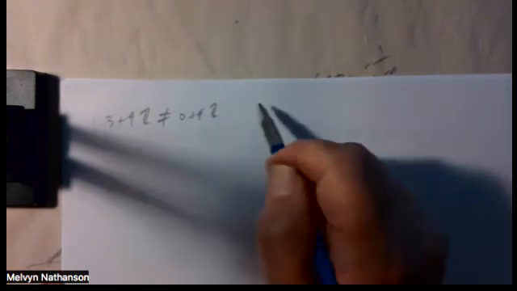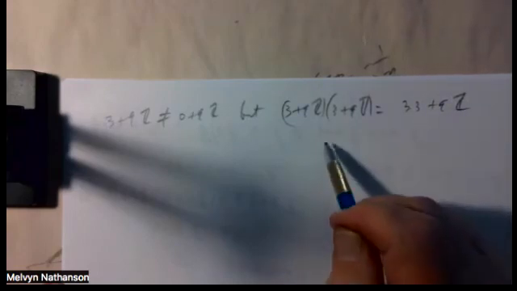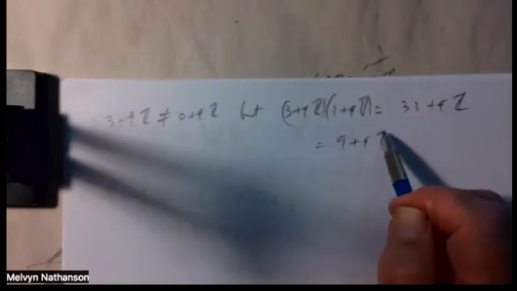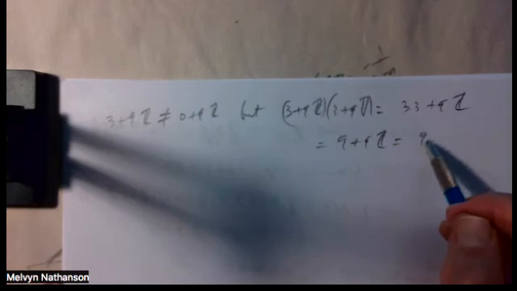On the other hand, 3 plus 9Z is not 0, but 3 plus 9Z times 3 plus 9Z is 3 times 3 plus 9Z, which is 9 plus 9Z, which is 9Z.